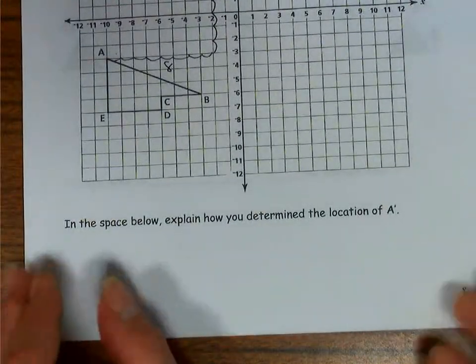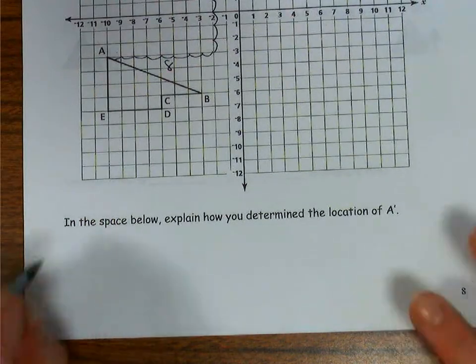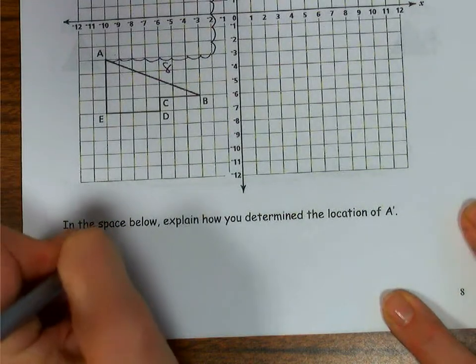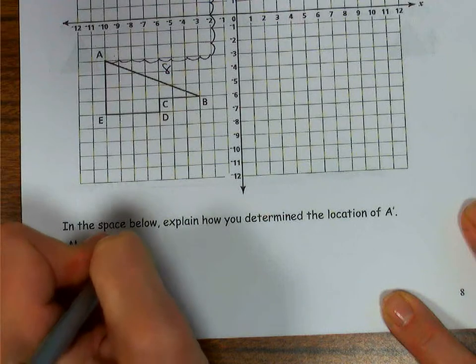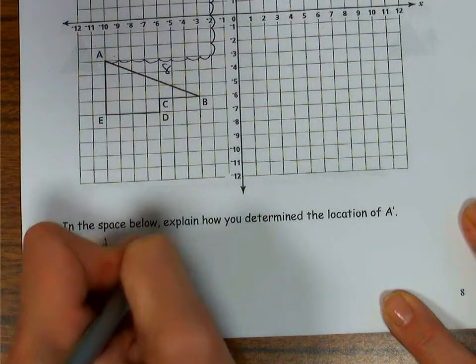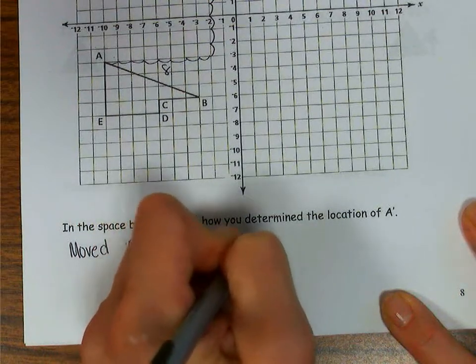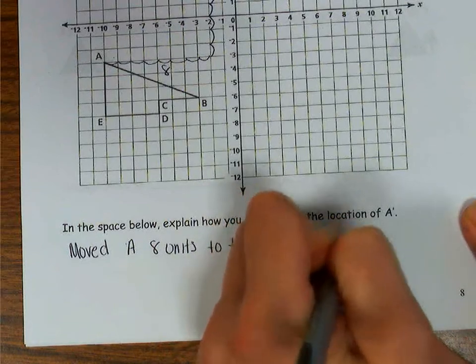In the space below, it says to explain how you determine the location of A prime. Well, we can say we moved A 8 units to the right and 7 units up.